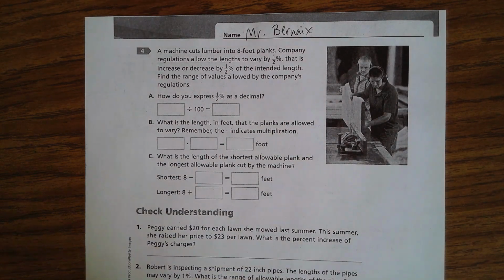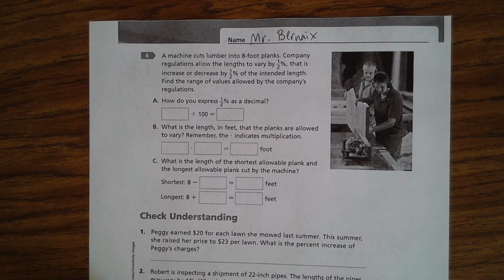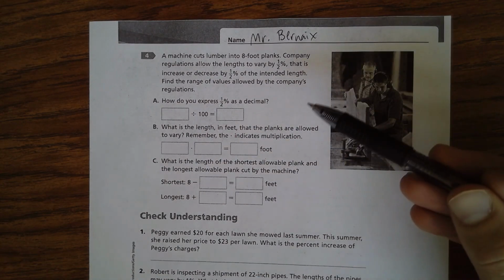Hi, it's Mr. Bernay. I'm going to take you through how to find percent error. So we're going to look at this problem number 4.